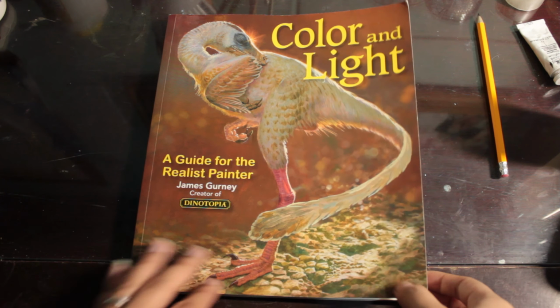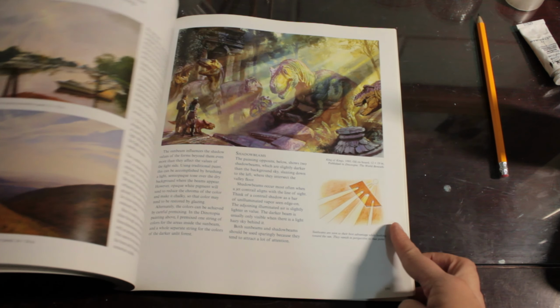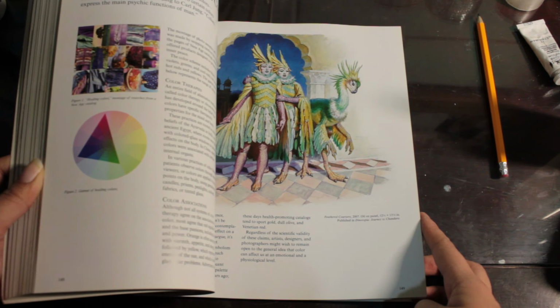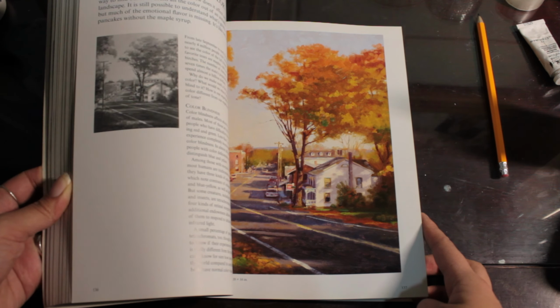If you have been on the internet long enough, I think you have heard of this book. It's Color and Light by James Gurney. Honestly, this book is amazing. It has many things that I think are very important to learn.